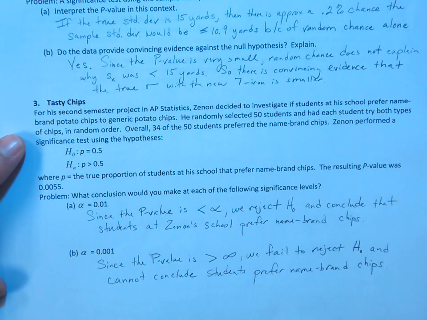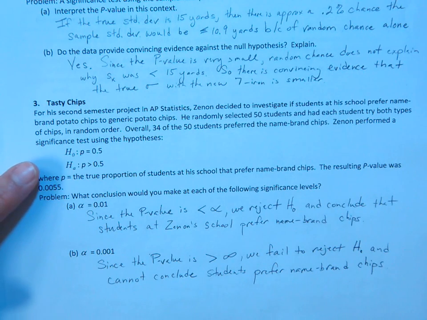Zenon performed a significance test using the hypotheses. H0 is the statement of no change, so P equals 0.5, but you have to define what P is, and P is the true proportion of students at his school that prefer name brand chips. Okay, and then the alternative hypothesis is what you really want to try to prove, that P is greater than 0.5. In other words, more than 50% prefer name brand chips. So the resulting p-value, again, we'll talk about how to get that later, was 0.0055.